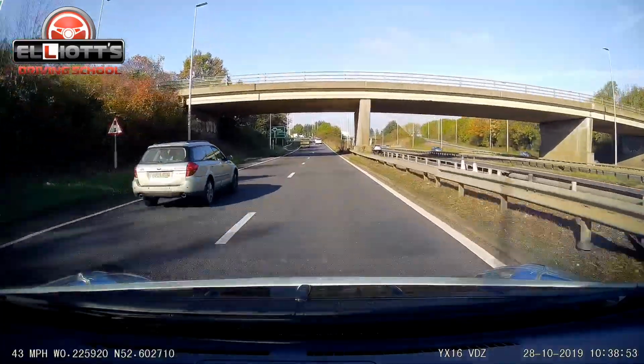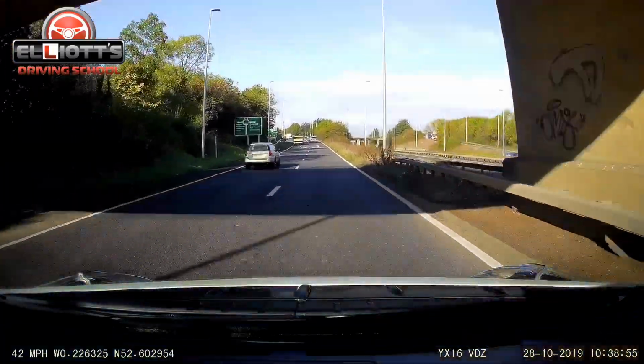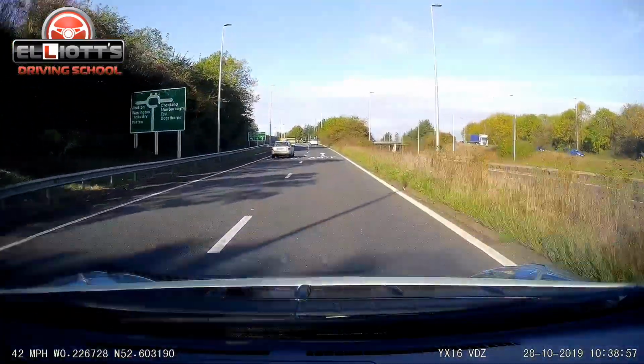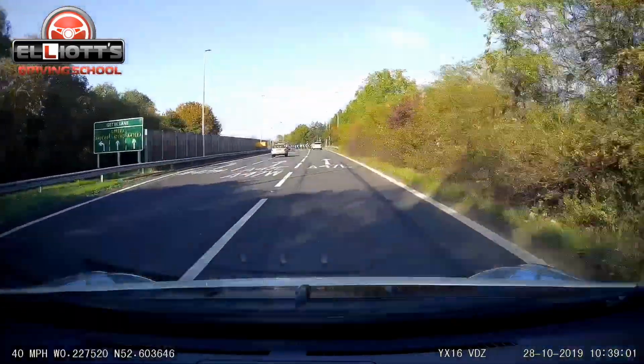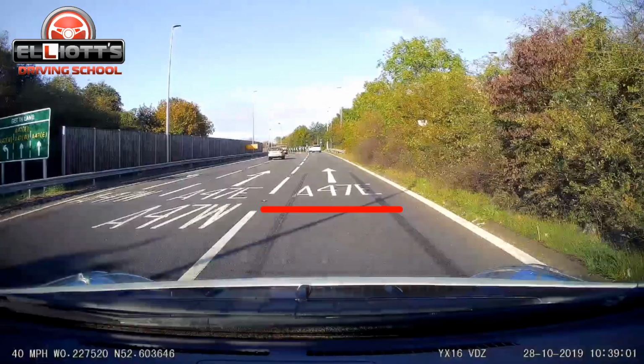We begin with dashcam footage from the slip road. We're in the right hand lane. You can use the right hand lane or the middle lane to turn right on this roundabout. You see both marked A47E.